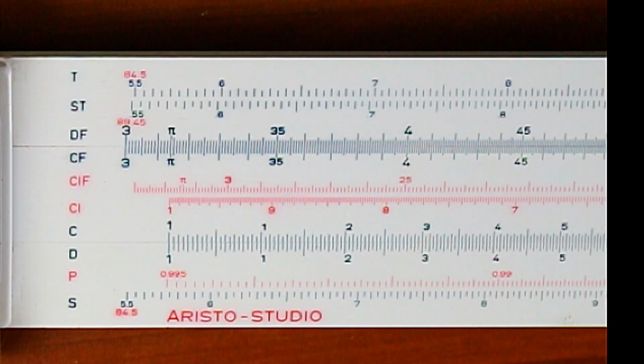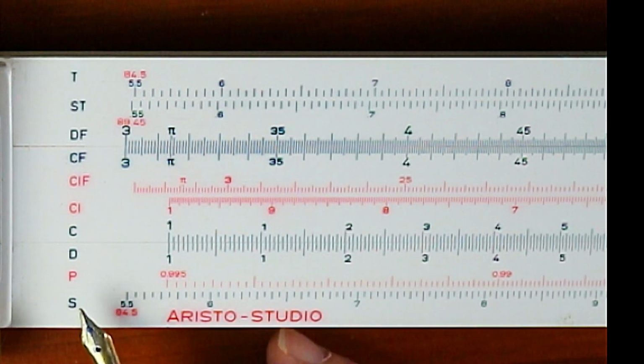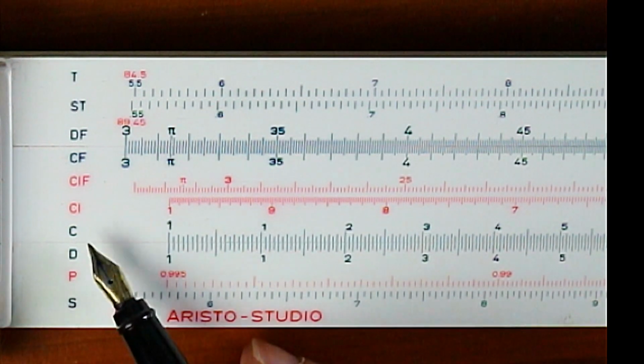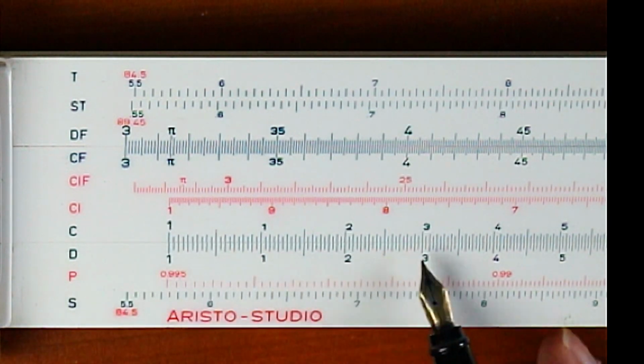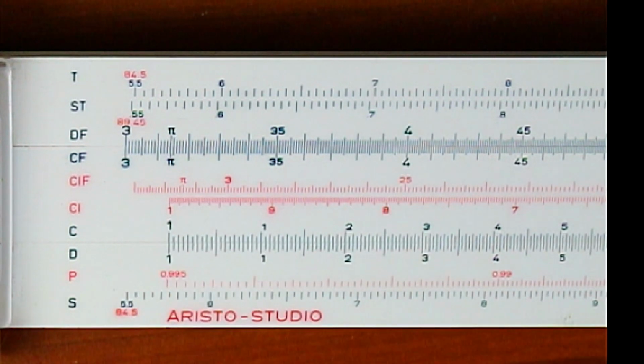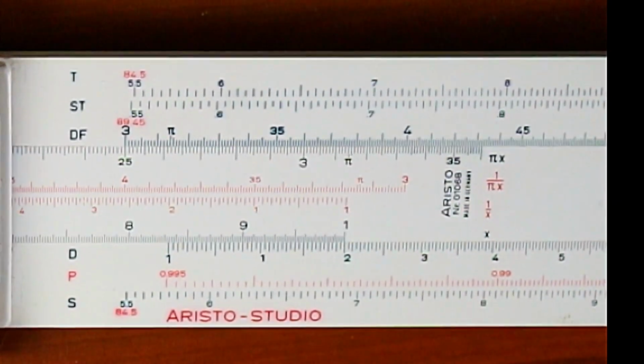Okay, so let's go ahead and have a quick look at the slide rule here. Now, the scale that we need to look at for sine and cosine is the S scale right here. And then we're going to read it against the D scale. Notice that we're familiar with the C and D scale, and they're exactly the same. The D scale is all we need on this, so let's just go ahead and get rid of the slide. It just adds confusion and clutter. So let's just take it right off.